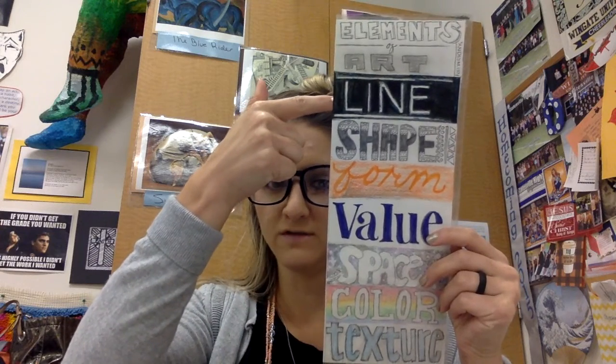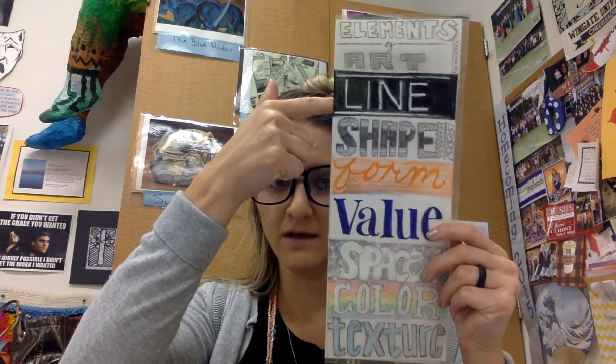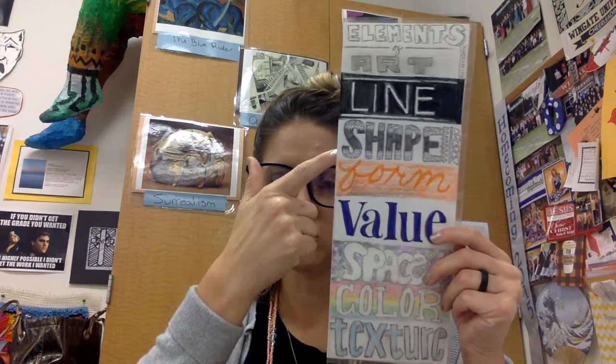So what I want you to do is see how they've taken the word and they've designed it to match. So like line, she used very sharp lines. Shape, she added some definition to show that it's a shape. Form, she tried to make it look a little more 3D. Value, the use of space, she put color behind it. Texture, this one was good as well. This one's probably a little bit better explanation.